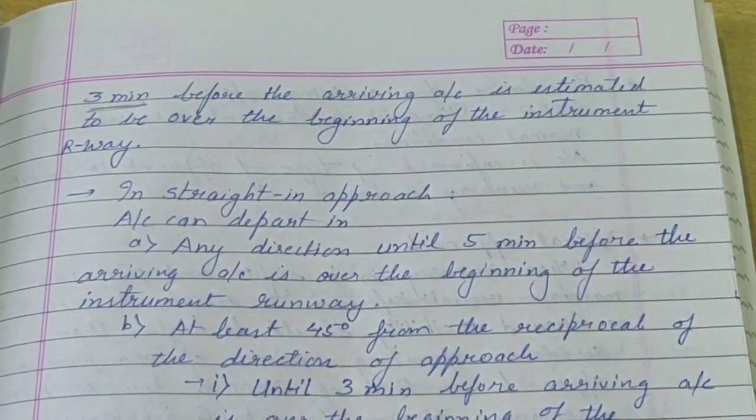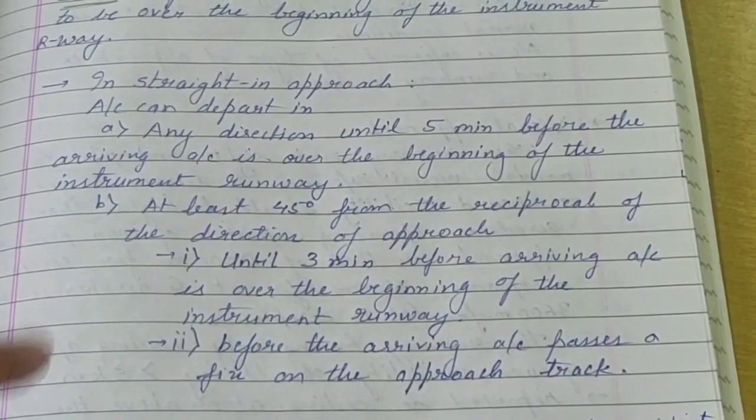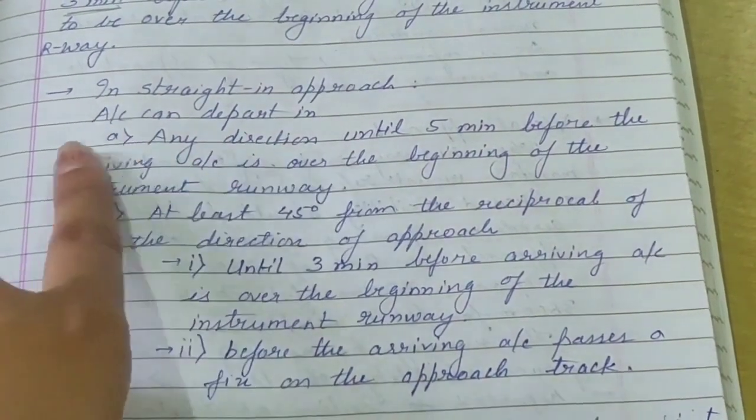Moving on to the straight-in approach. In a straight-in approach also there are 2 points where the aircraft can depart.